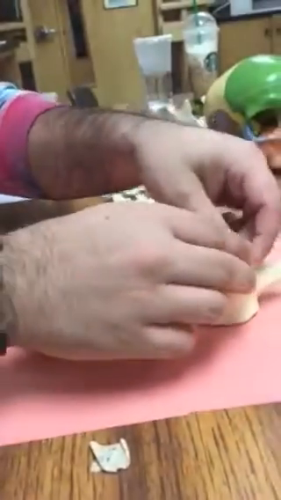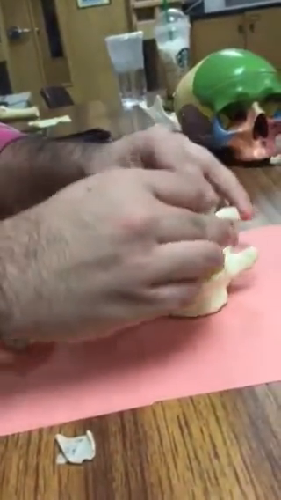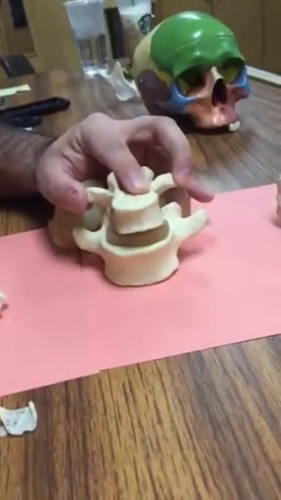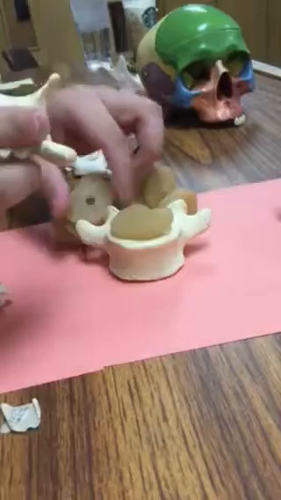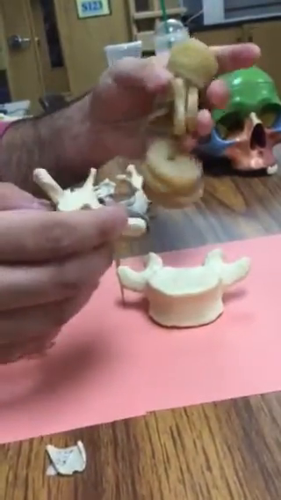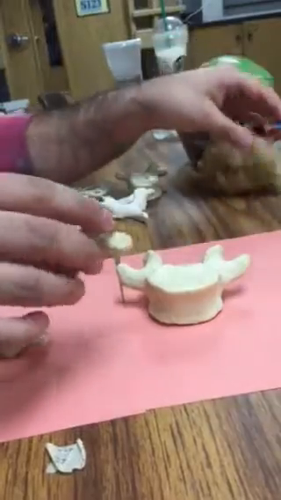One thing, if I put this here between the vertebrae that goes like this, that's called your intervertebral disc. If I just throw these on the table, that's the intervertebral disc. That's the disc that provides cushion between the vertebrae.